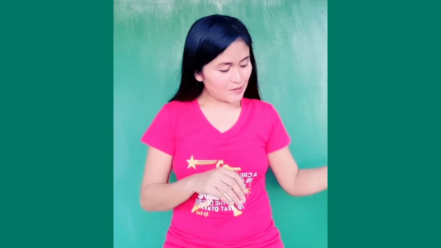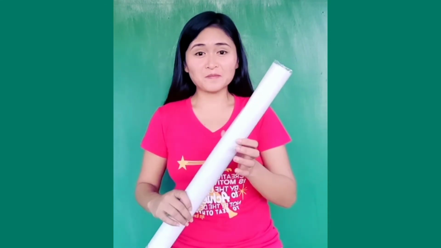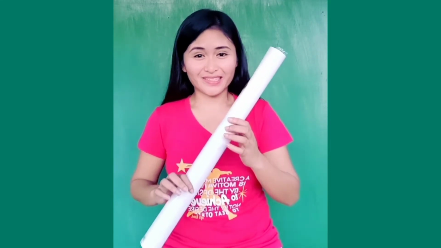Another is a cardboard with a narrow slit, so make sure it's black and thick so that it will not become translucent. And of course, we'll be needing a white cartolina, which will serve as our white screen. So later, I'll be putting it up as a white screen. So what are you waiting for?